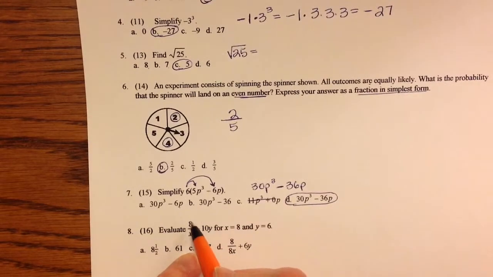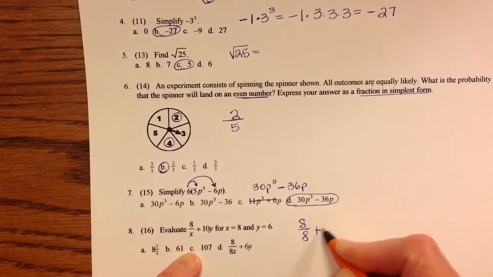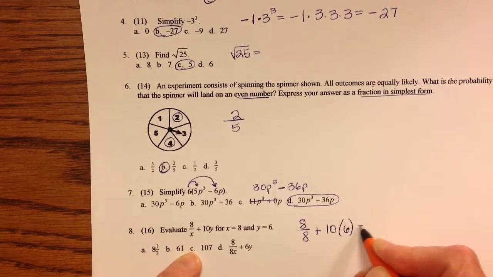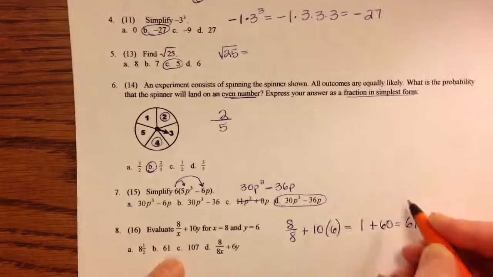Number 8, evaluate 8 over x plus 10y for x equals 8 and y equals 6. So you've got 8 over 8 plus 10 times 6, which is 1 plus 60, which is 61, which is B.